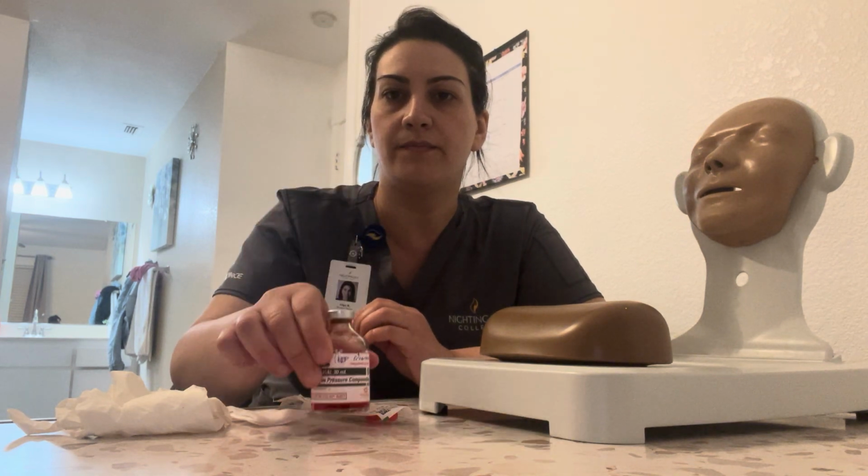Next, I want to go over the 6 rights of medication: right patient, right medication, right drug, right dose, right time, and right documentation. And then I want to check the computer and the EHR against MR 3 times before giving any medication to my patient. So this is going to be my first time doing so.